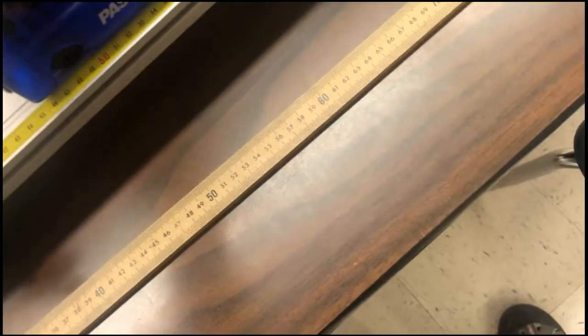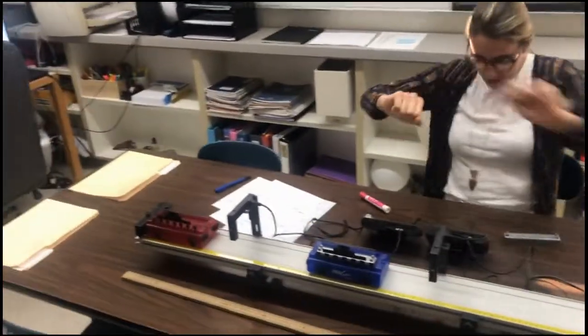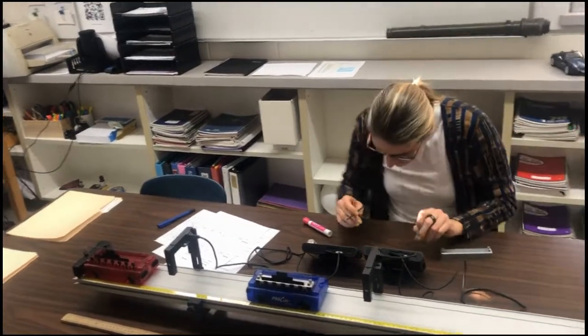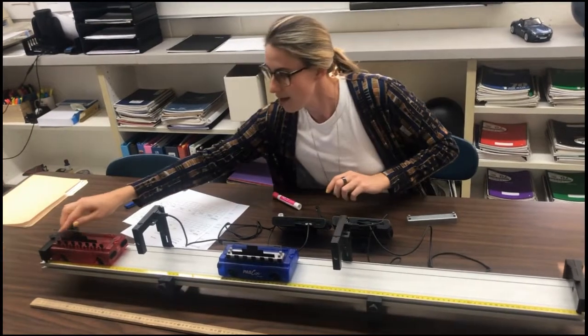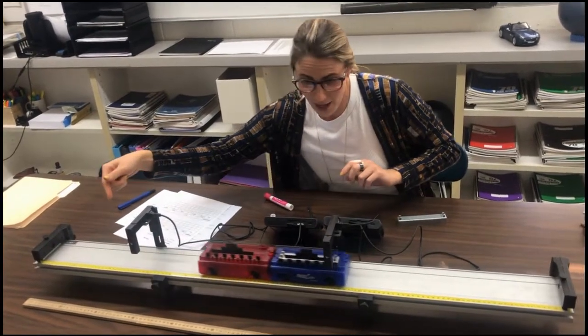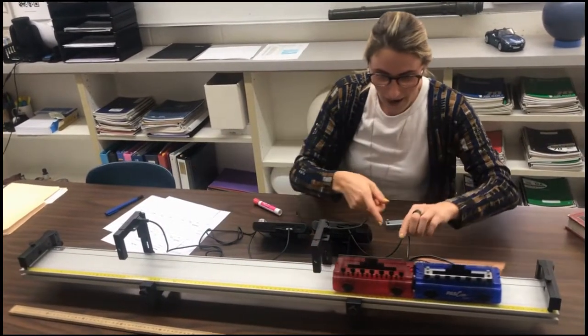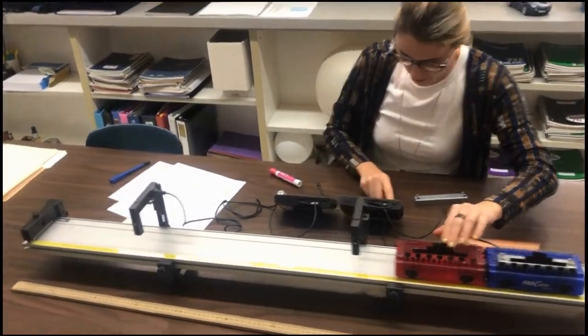All right, should we add some mass? Let's do it. Where do you want to put it? Let's put it here first. So I'm really going to have to make sure. Yeah, you're going to have to whoop that sucker. And here we go. There we go. And pause.